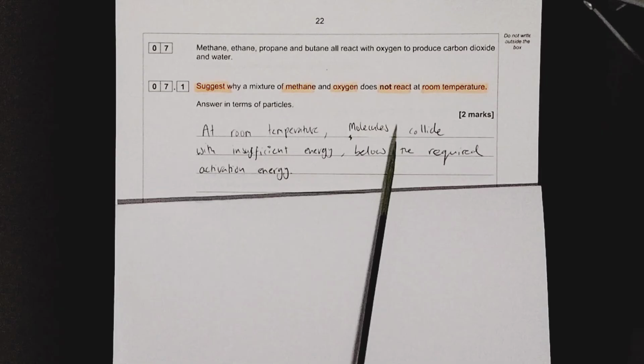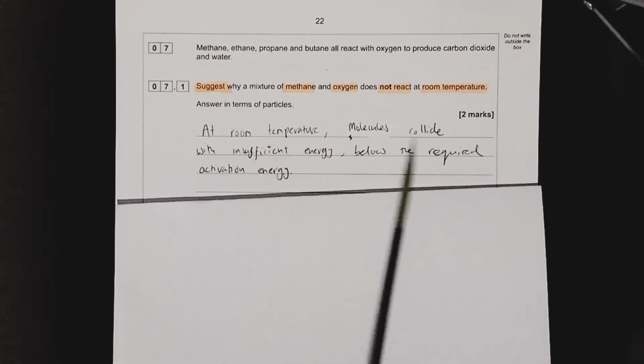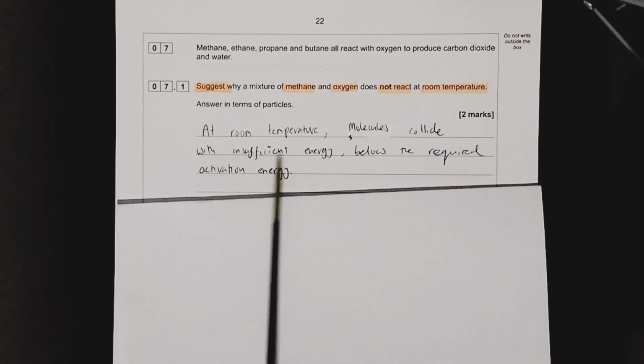So at room temperature, the molecules are colliding, but with energy below the required activation energy. Therefore, they lack sufficient energy for the collisions to be successful and result in a reaction taking place.